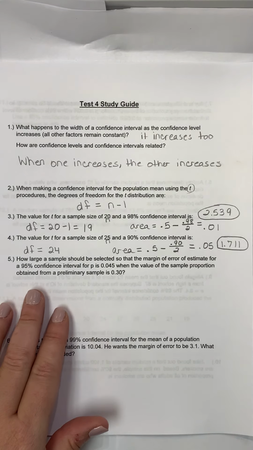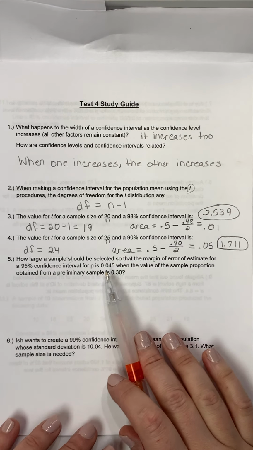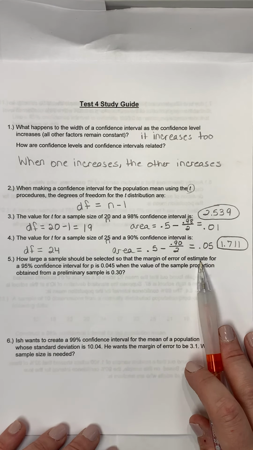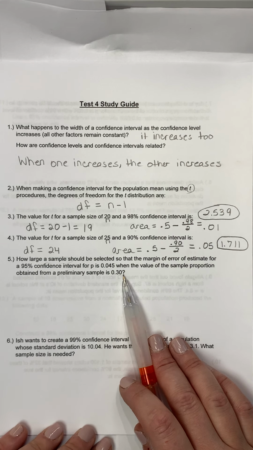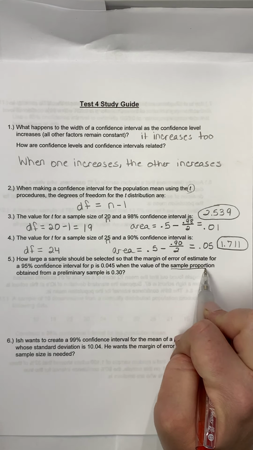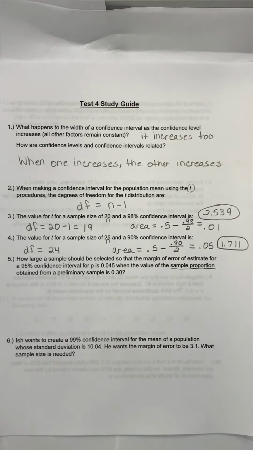Okay, so let's read number 5. How large a sample should be selected so the margin of error of estimate for a 95% confidence interval for P is this, when the value of the sample proportion obtained from a preliminary sample is 0.30. Okay, so I didn't see anything about sigma or standard deviation, but I did see the phrase sample proportion. So that means I only have one choice in formula, and it's this one, because p hat is my sample proportion. So that's the one that I'm going to use.